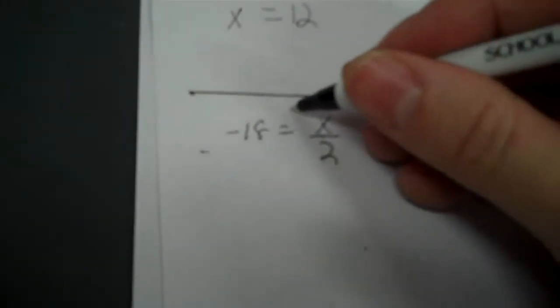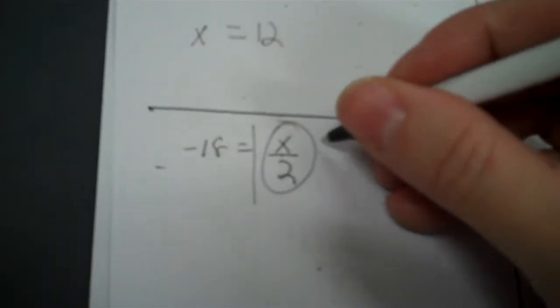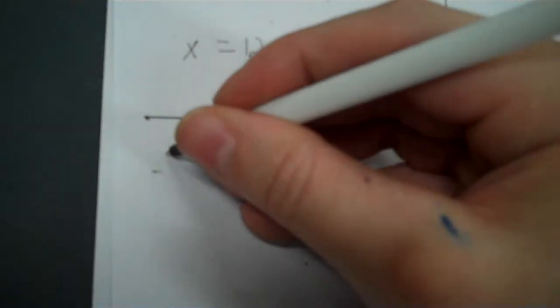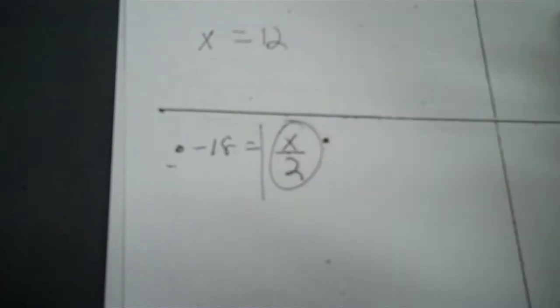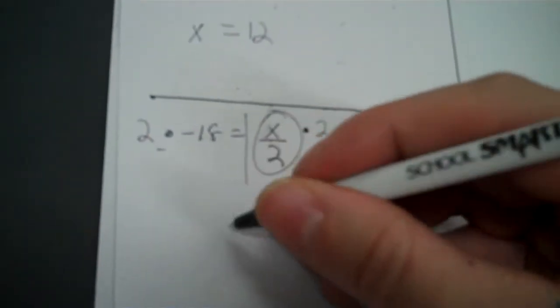Okay, next problem. Here it is. What's happening to x? Again, if you have division, you want to circle that just like you would with multiplication. But if you have division, you're going to times by that number there in the circle. So 2 and 2. So I line up my equals.